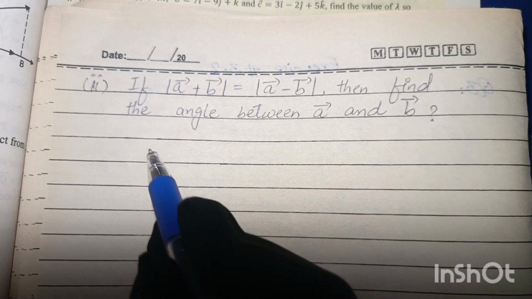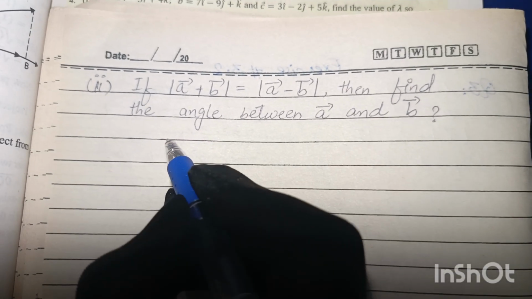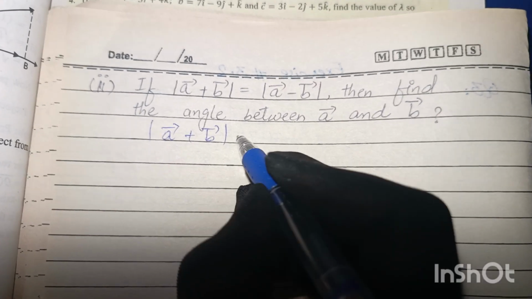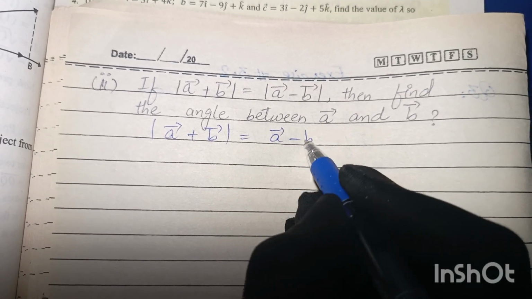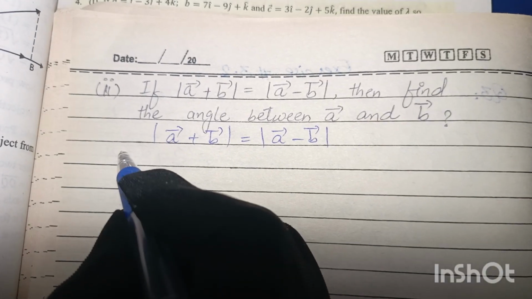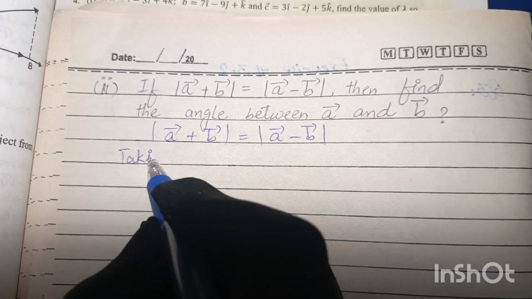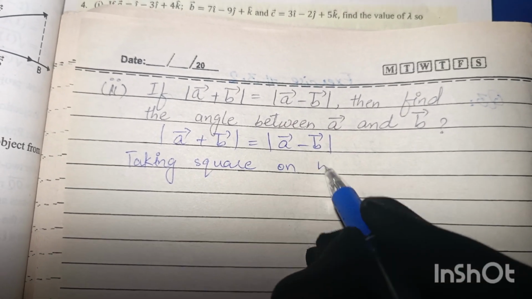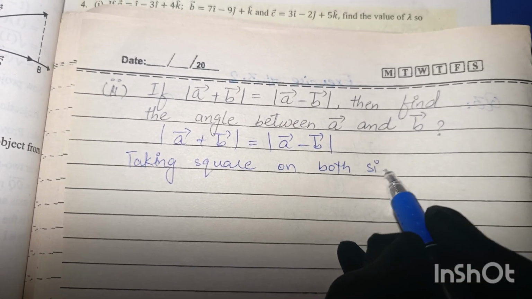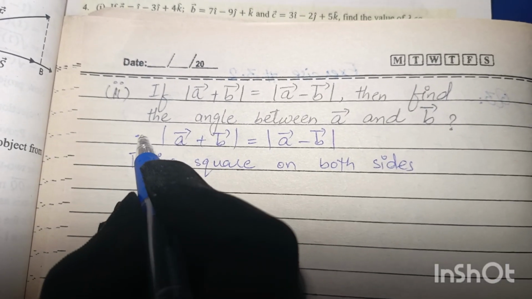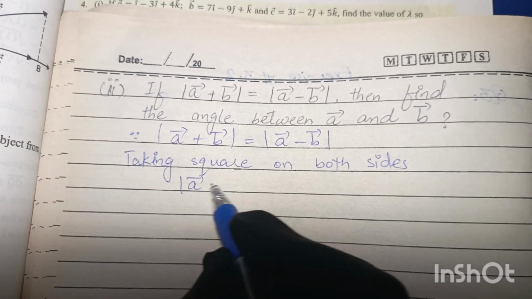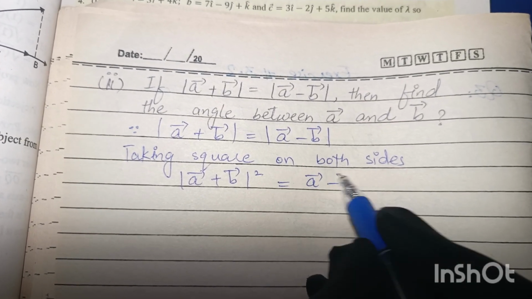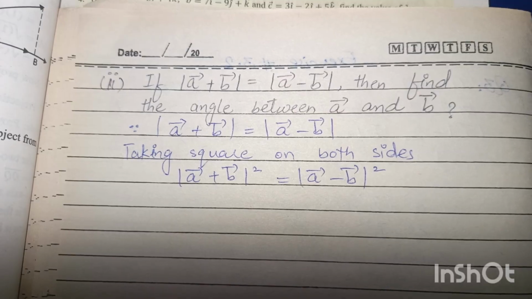Now let's start our solution for the second part. Given that magnitude of A plus B is equal to magnitude of A minus B, if we take square on both sides, this will be equal to magnitude of A plus B whole square and magnitude of A minus B whole square.